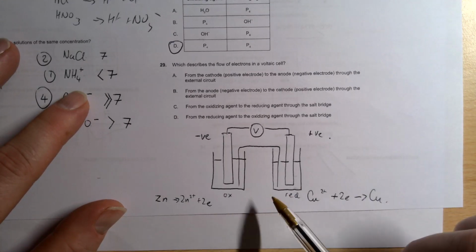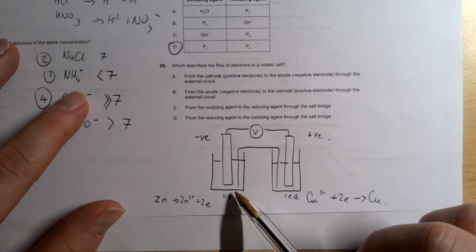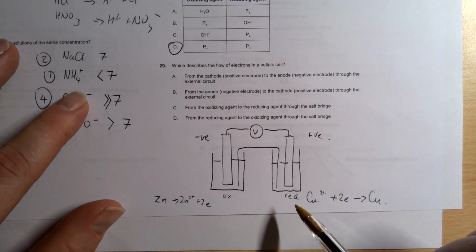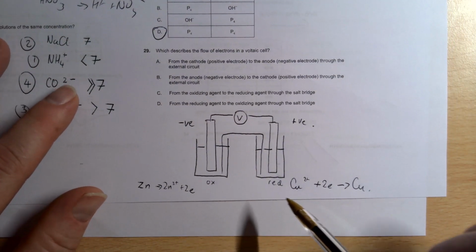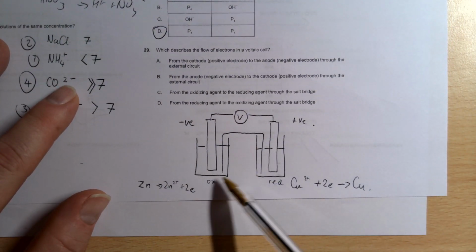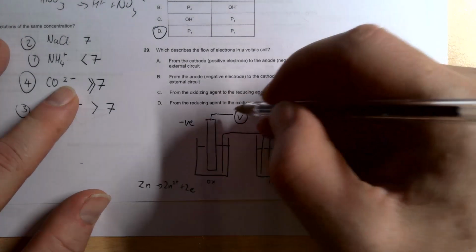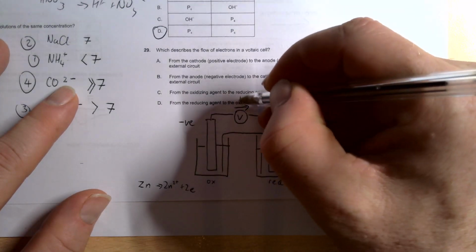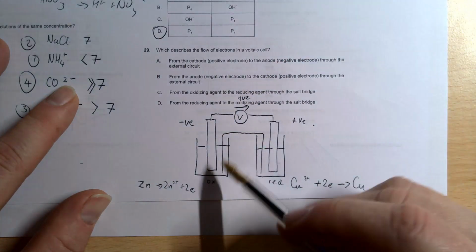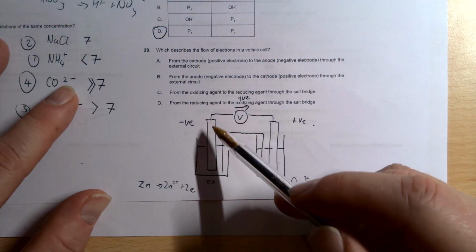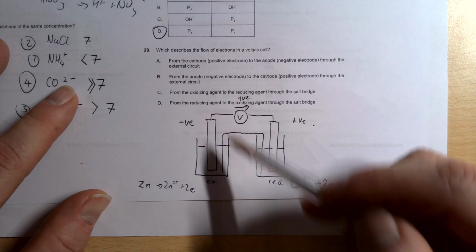Next, a question which describes the flow in a voltaic cell. I've just quickly drawn a voltaic cell. You become very familiar with these, very comfortable with drawing these. You need to be able to draw these from memory. You need to know that on the left hand side, you get oxidation going on. If it's been set up properly and you get a positive voltage, you have the negative electrode, where the oxidation is taking place, on the left hand side.